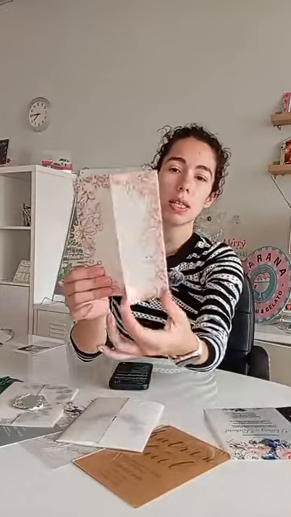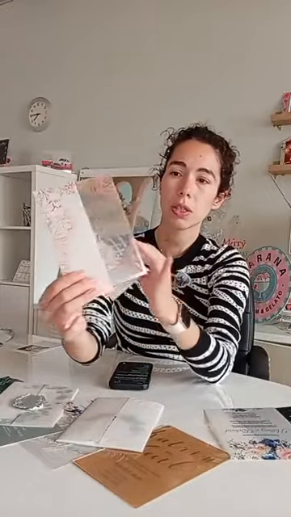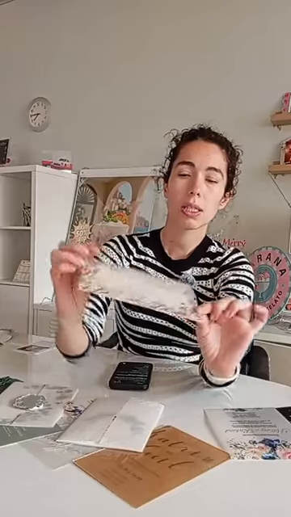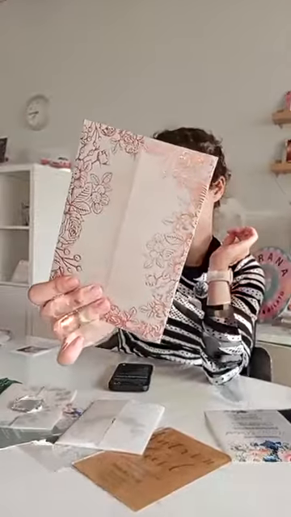Vellum works beautifully for modern romantic invitations and weddings, of course, in minimalistic luxury too, because imagine this is an acrylic invitation paired with a vellum wrap with rose gold foil stamping.